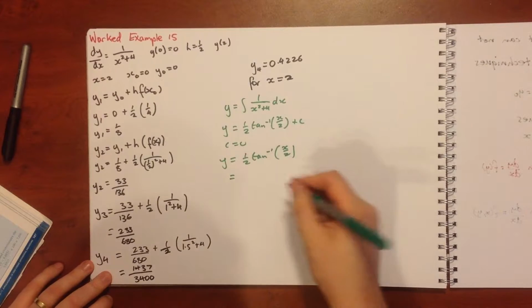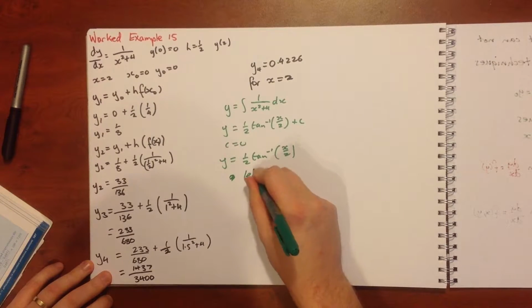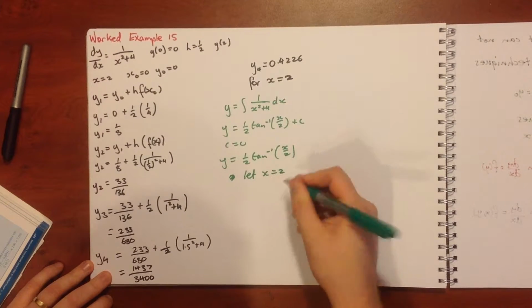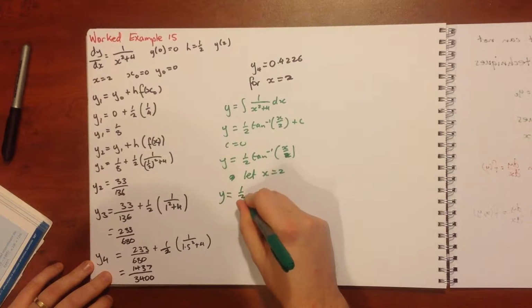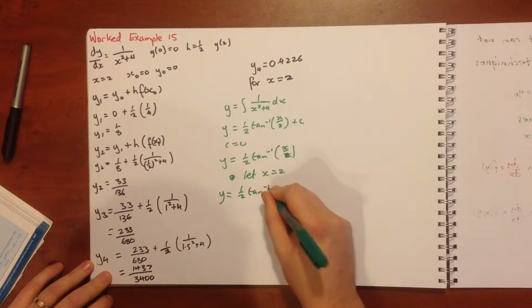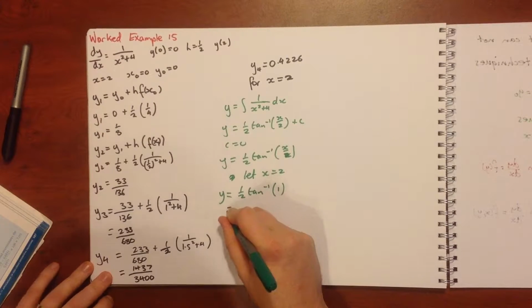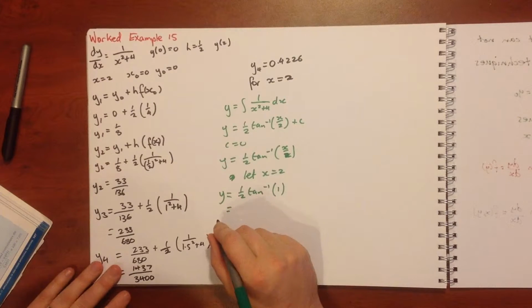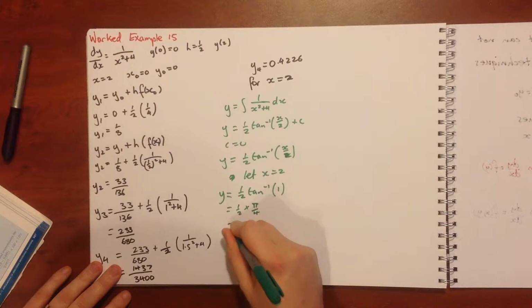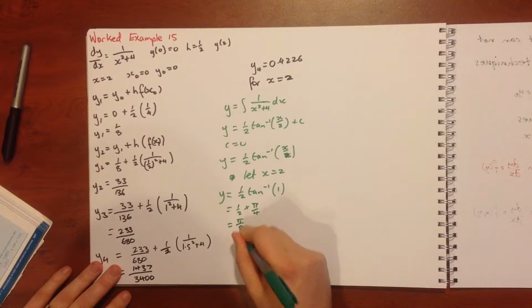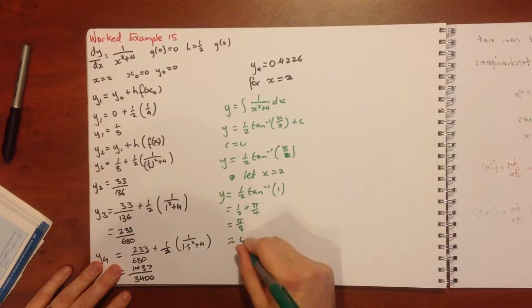Then we say, let x equals 2. Let's get the actual solution, which is what we're chasing. So we need y equals a half times the inverse tan of 1. When we do that, we get a half times pi on 4, which equals pi on 8, which is approximately equal to 0.3927.